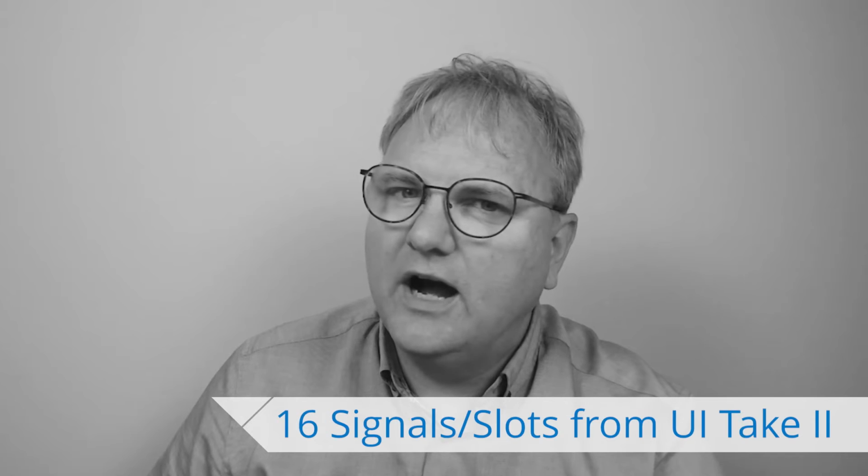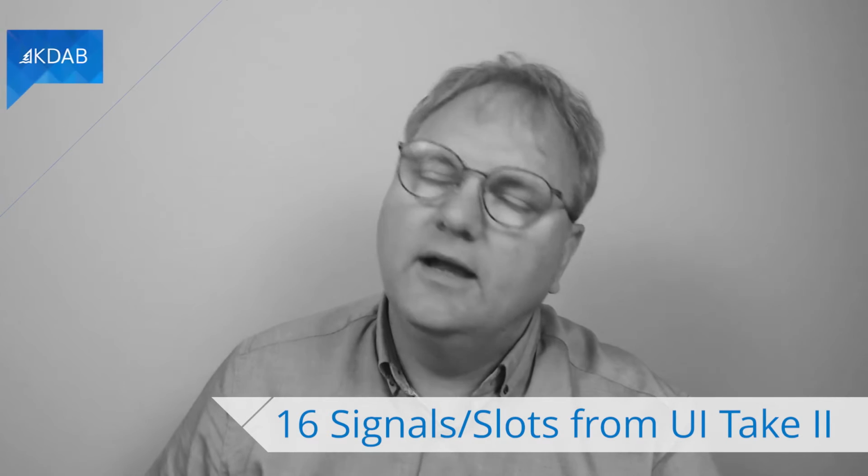In Qt Designer, there are 3 ways to connect your signals to slots. I already showed you the preferred way, at least by me. I'm going to show you the no-no way, and I'm going to show you the okay-ish way.